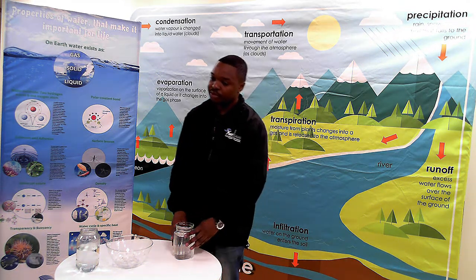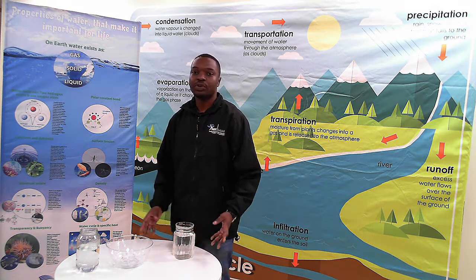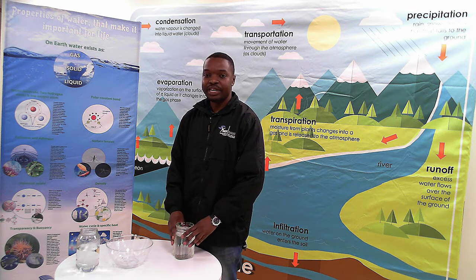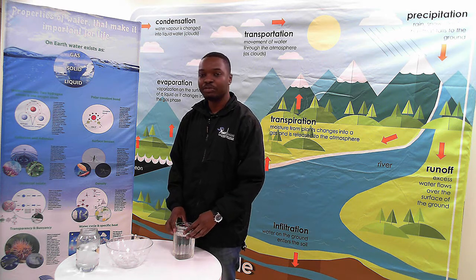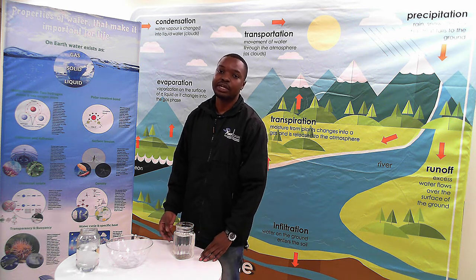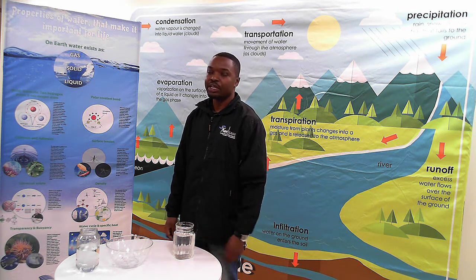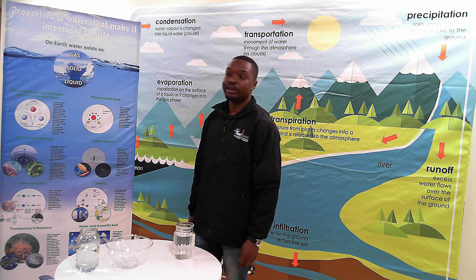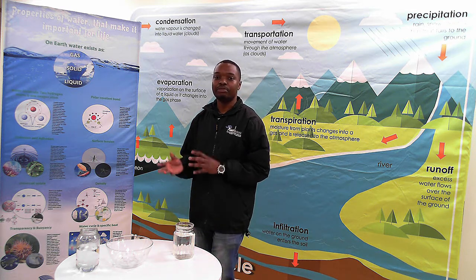So before we begin with the water cycle, let us have a closer look at the main actor in this whole story, which is the water molecule. So what is the water molecule made up of? The water molecule is made up of an oxygen bonded to two hydrogens. So this gives it a couple of very interesting properties.